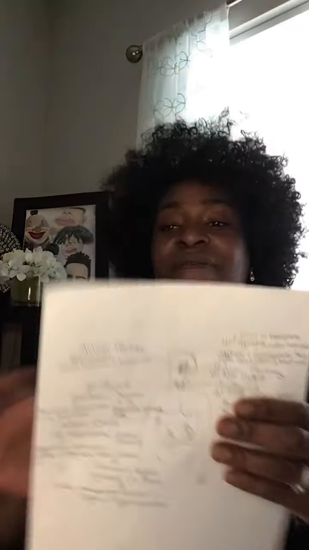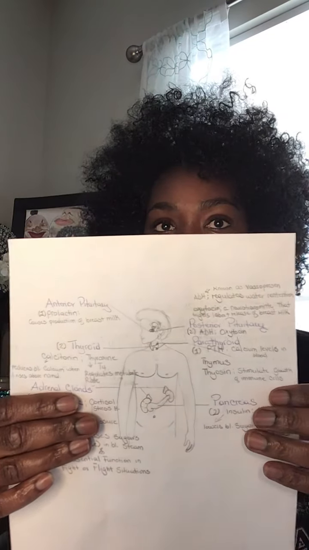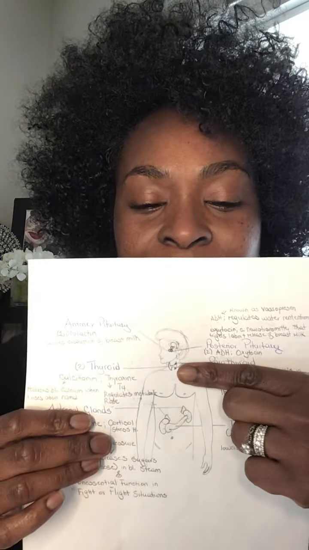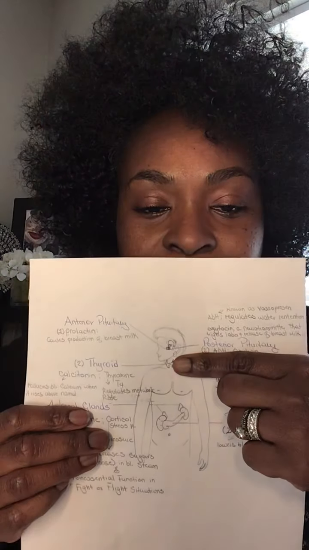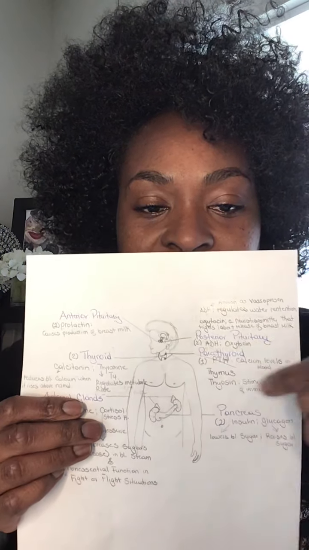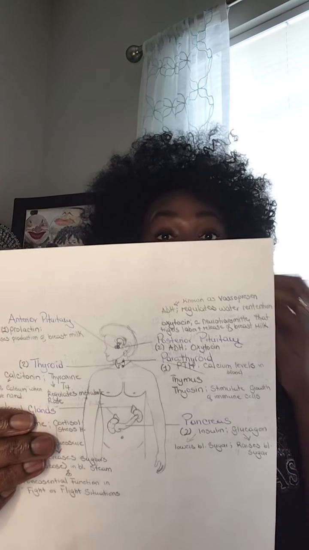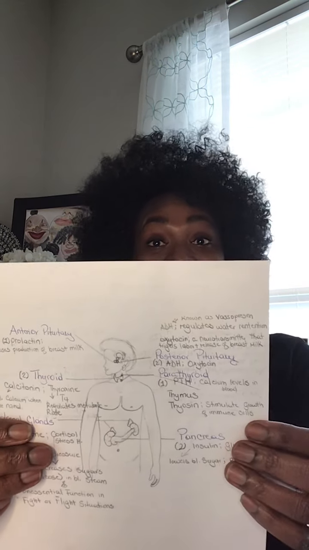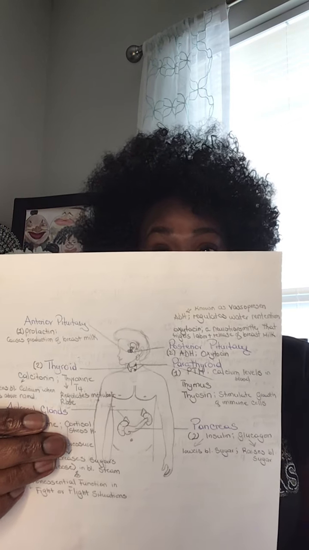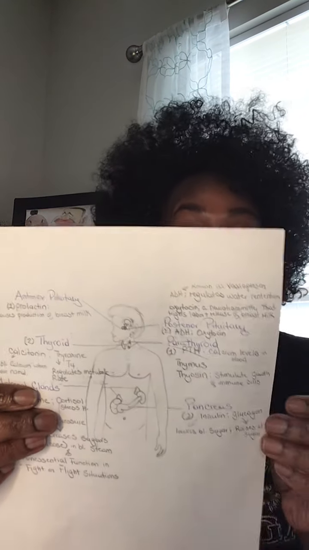What else do we have here? We have the parathyroid. Where's the parathyroid? Boom, right there. So we have the parathyroid, those two little nodules right there. And the parathyroid produces PTH, which regulates calcium levels in the bones, intestines, and kidneys.